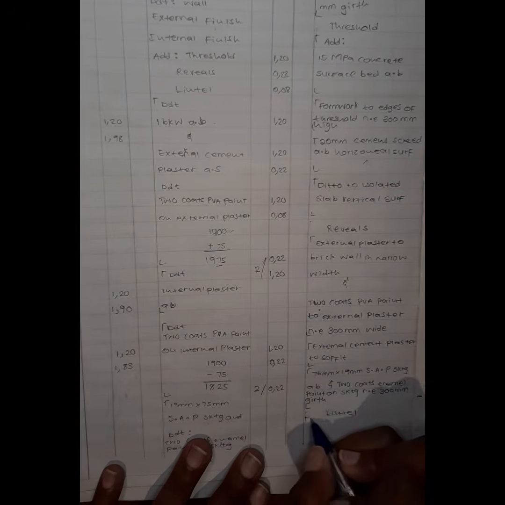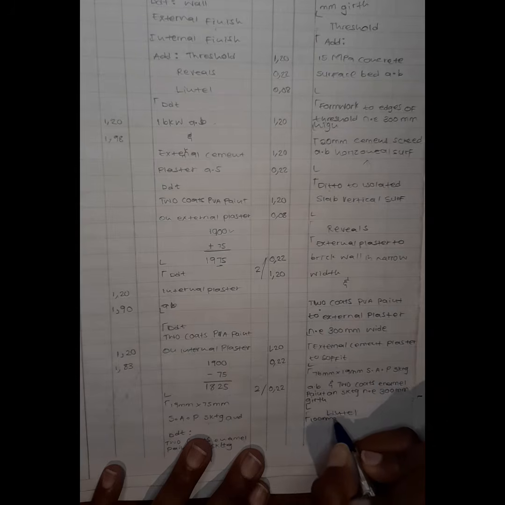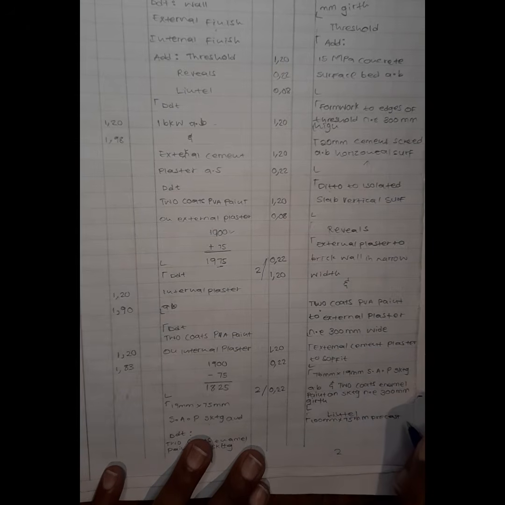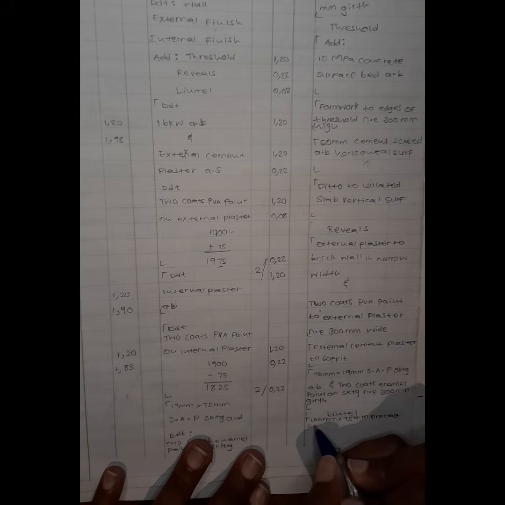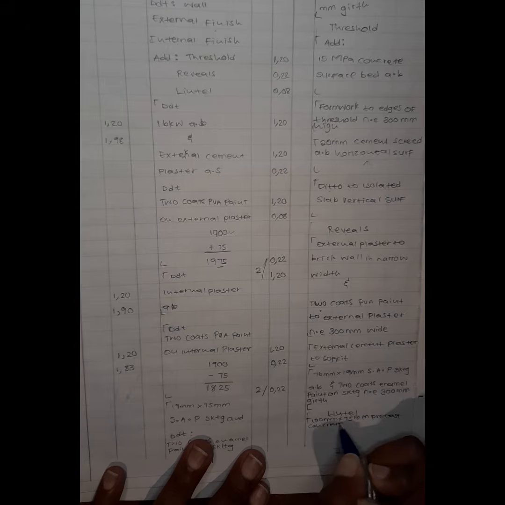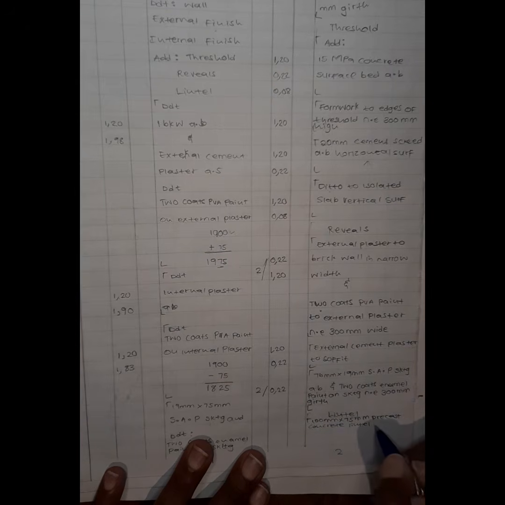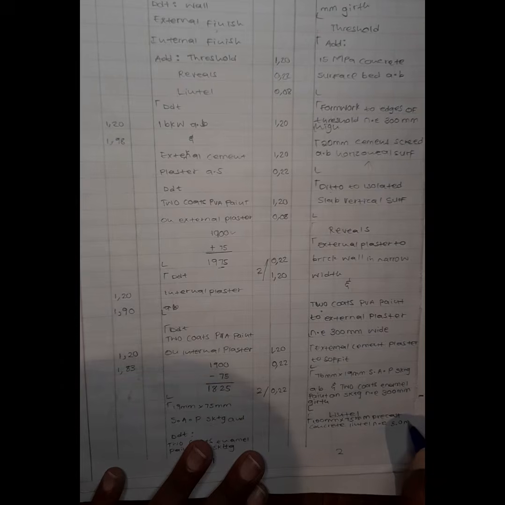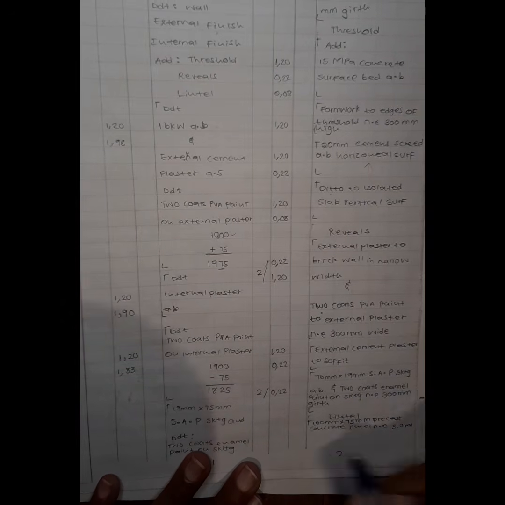On the lintel, you have 100 times 75 millimeter precast concrete lintel, not exceeding 3.0 meter length.